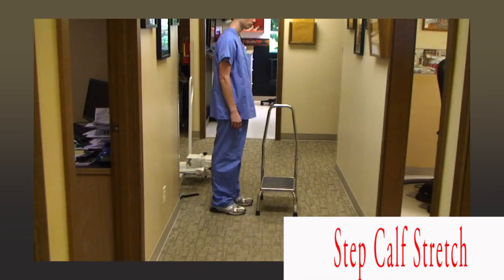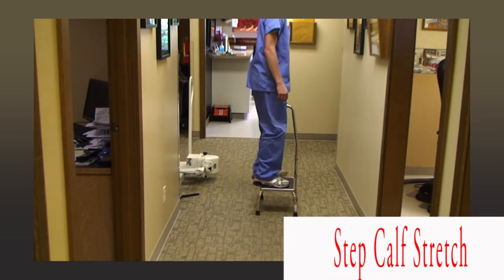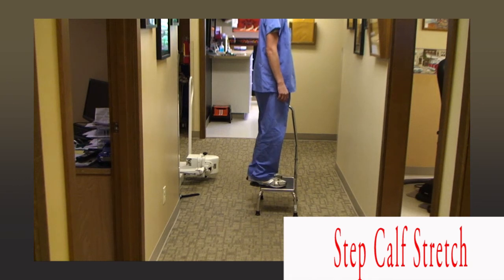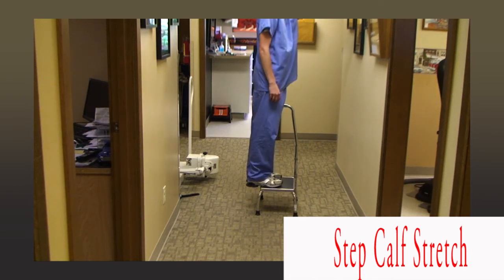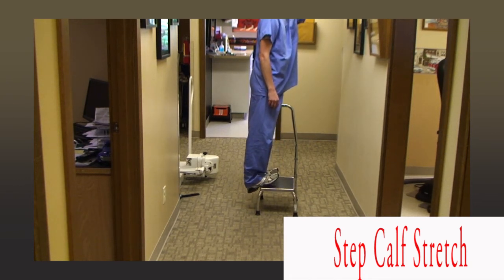The second technique is one that requires a step or set of stairs. To do this stretch, place the ball of your foot at the edge of the step and allow your body weight to fall through your heels, dropping them. This will induce a nice stretch on your calves. Again, do this a total of 10 minutes per day. This should not be painful again. If it is, you're stretching too much too quickly.